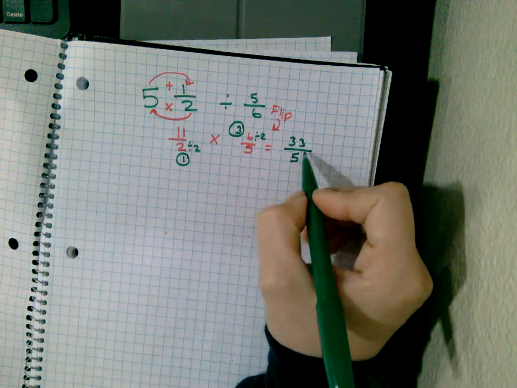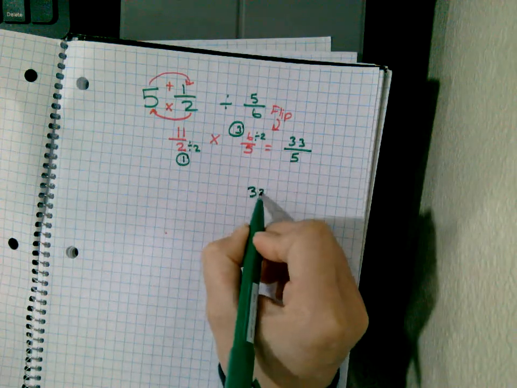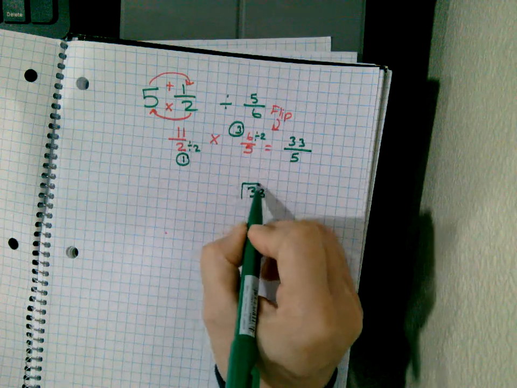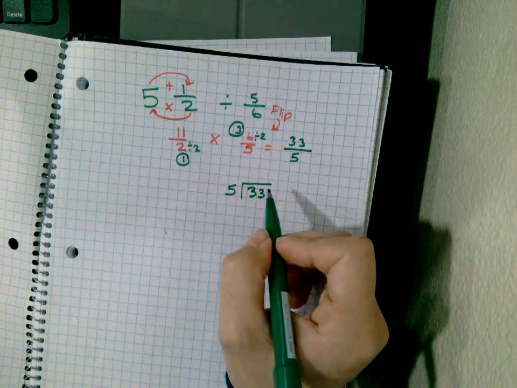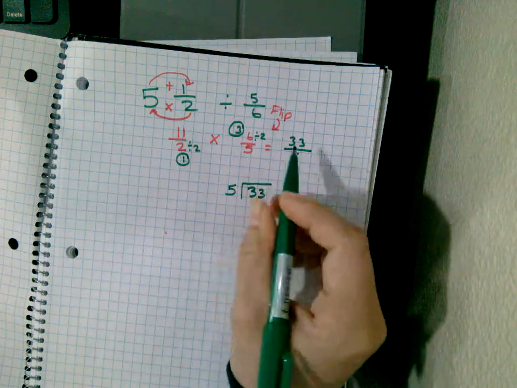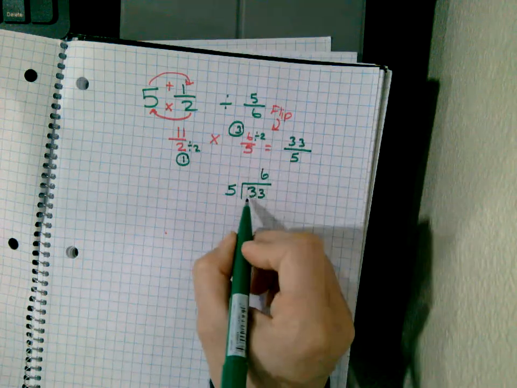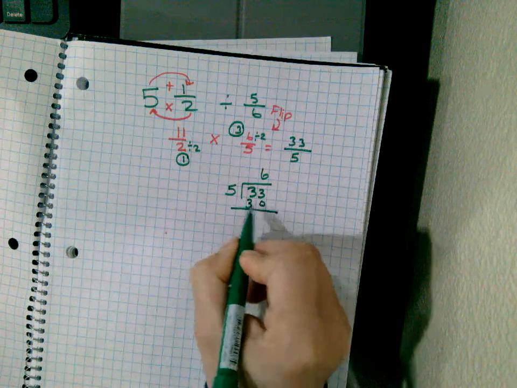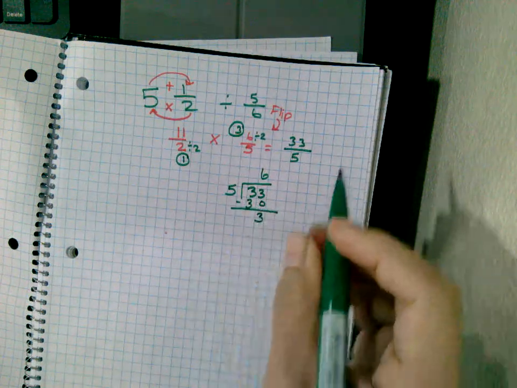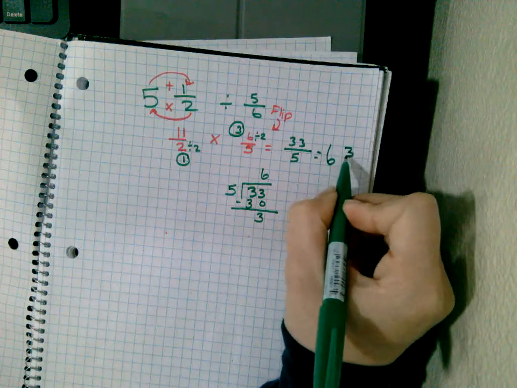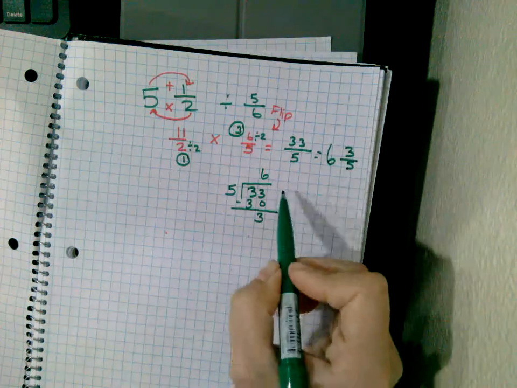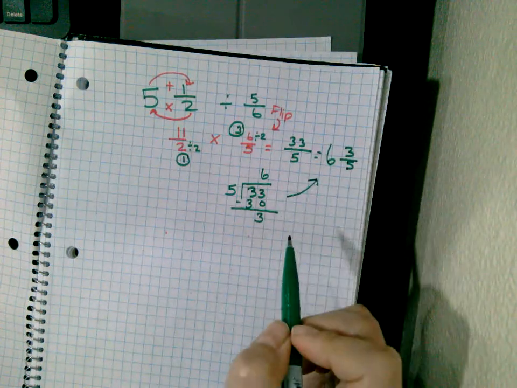This is called an improper fraction. We're going to take the top number and then divide it by the denominator. 33 goes into 5 6 times. That gives me 30. Remainder 3. So this mixed number is 6 and 3 over 5.